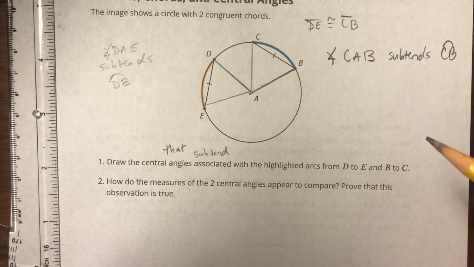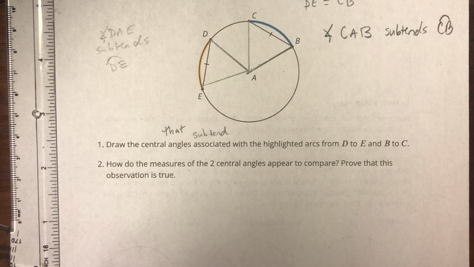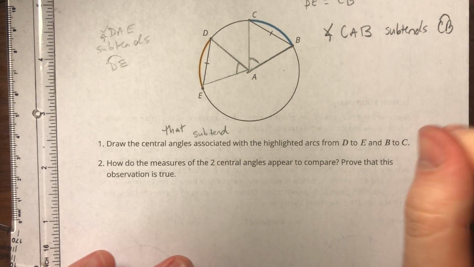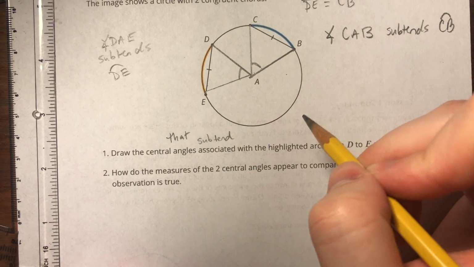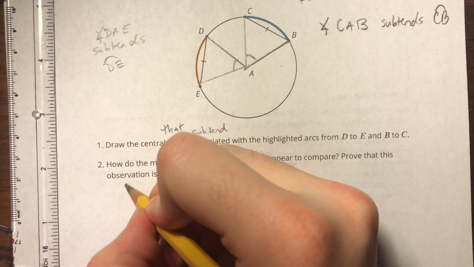Prove that this observation is true. So how do the measures of the two central angles appear to compare? I guess they're talking about this angle and this angle. Those angles appear to be congruent.